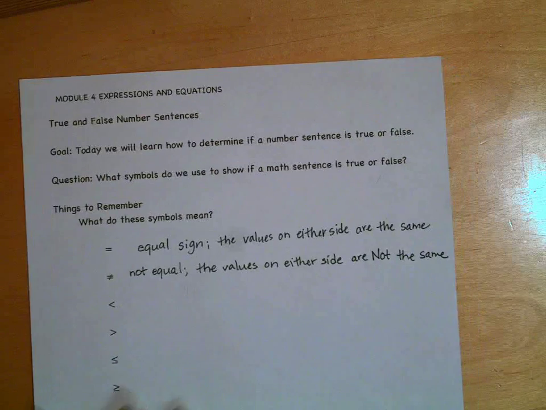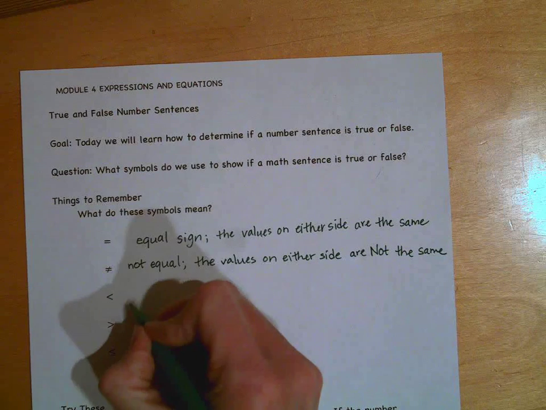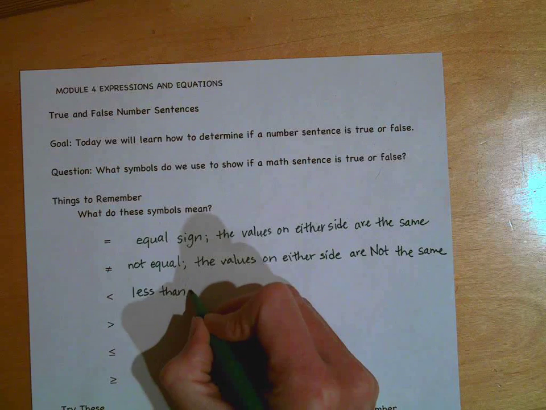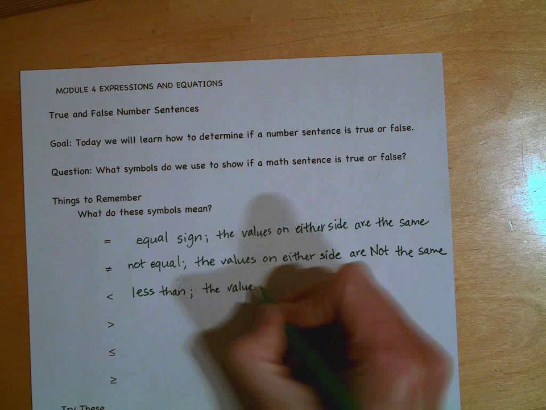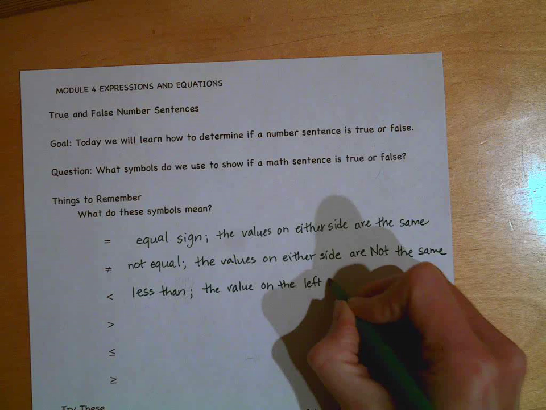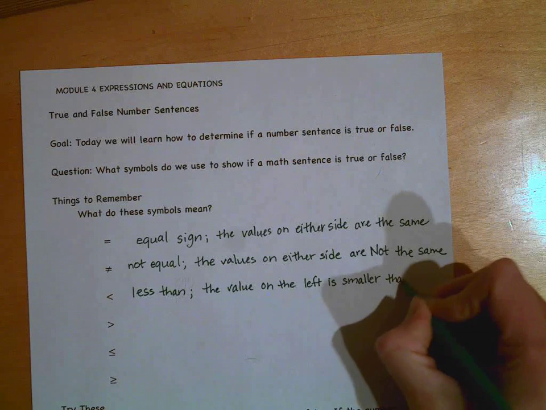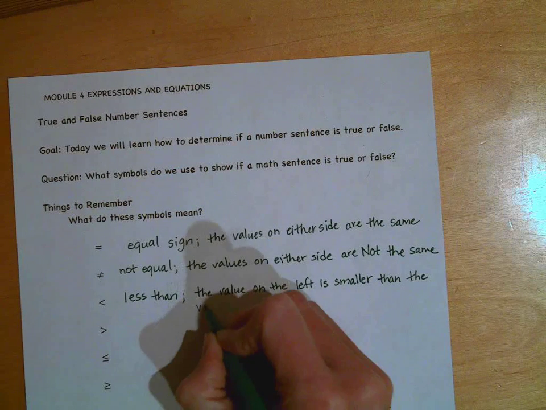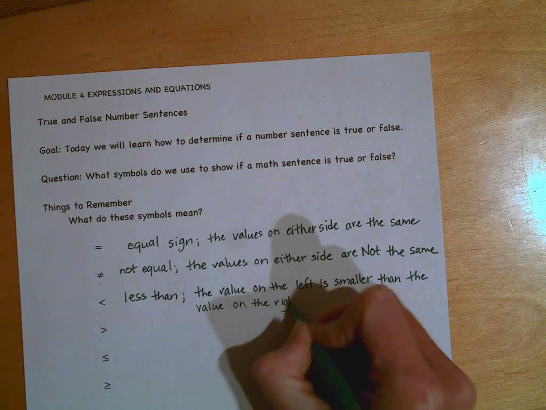Okay. All right, and then the next one that we see is less than. And less than means that the value on the left is smaller than the value on the right.